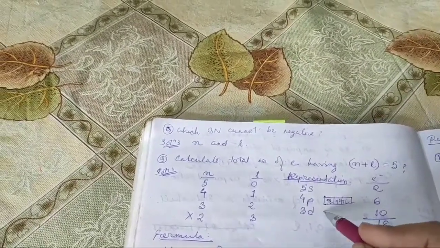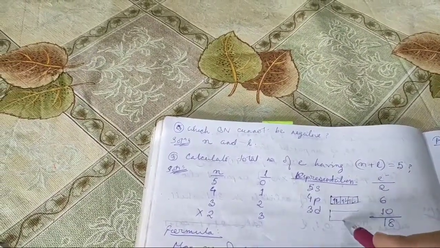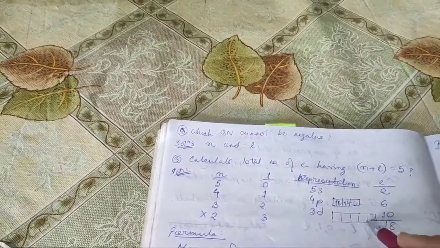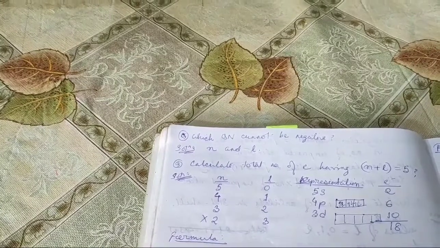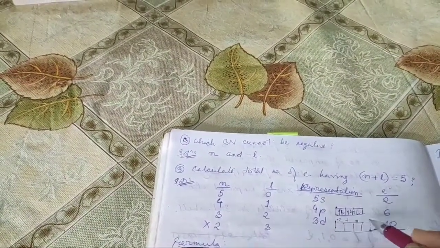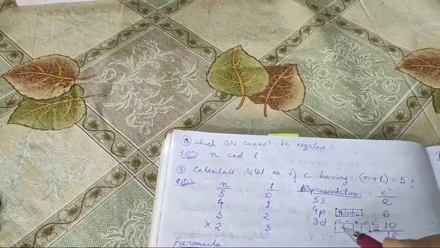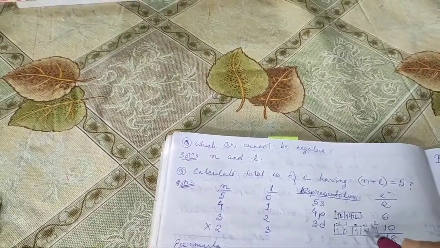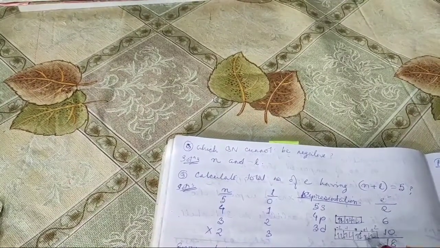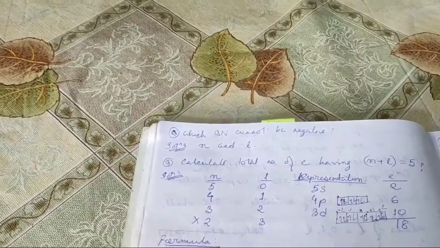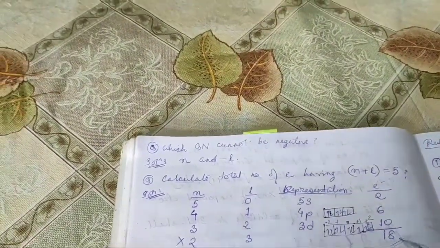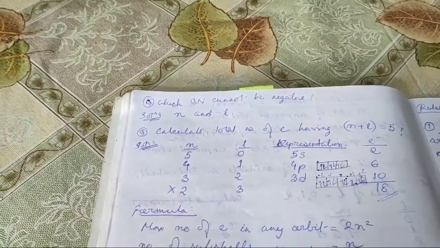If it is 3d, d means five orbitals are present: minus 2, minus 1, 0, plus 1, plus 2. So in total 10 electrons are possible. So what will be the total number of electrons then? 18.